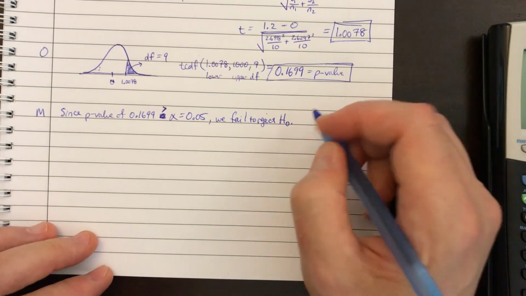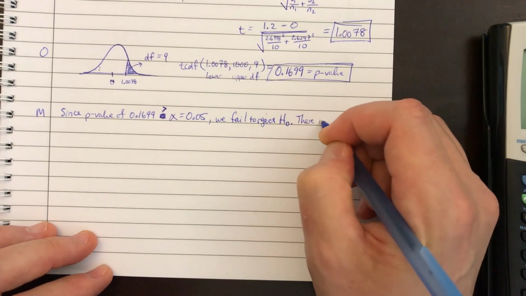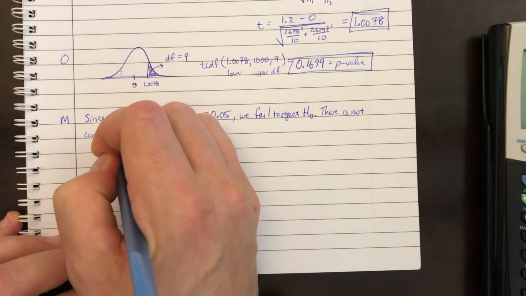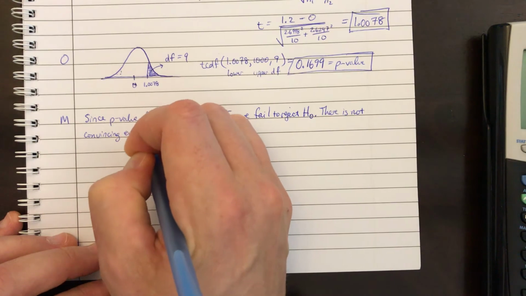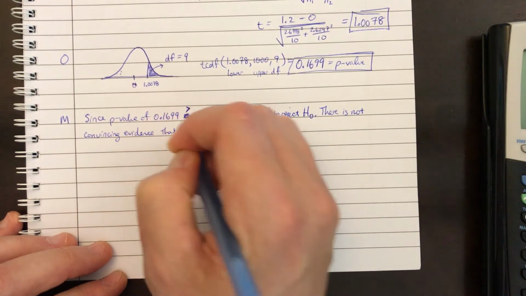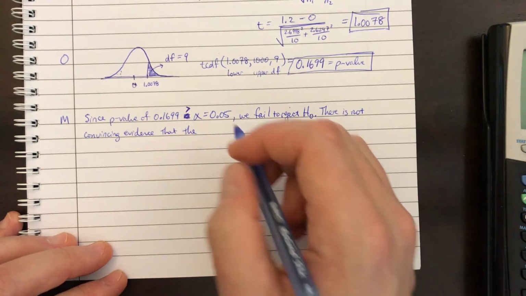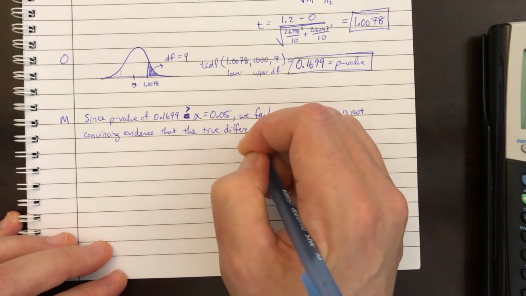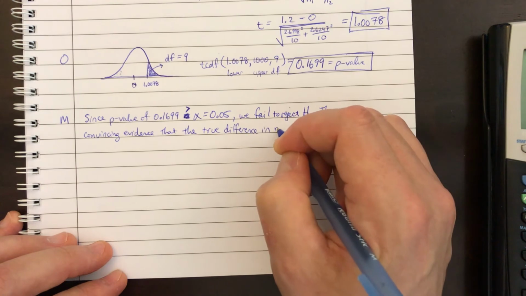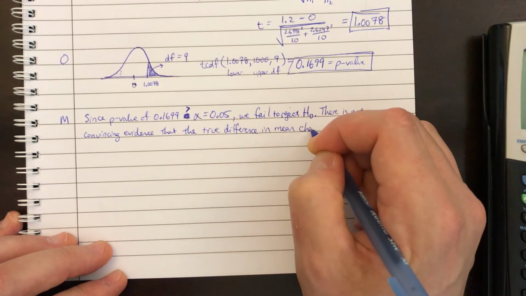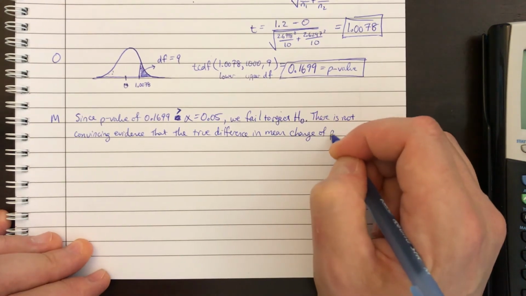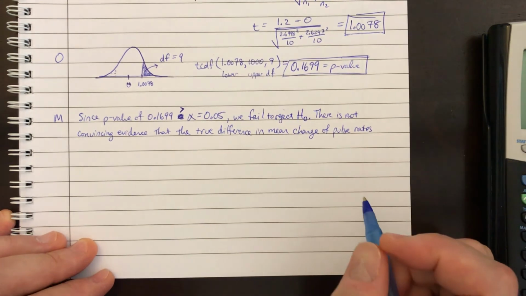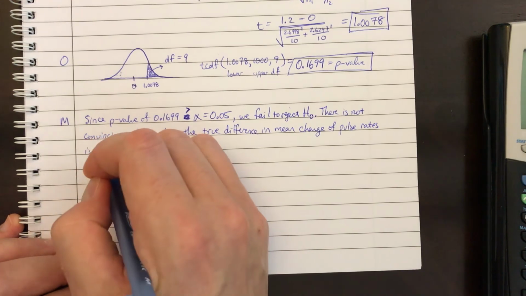We fail to reject it, so we say there is not convincing evidence that the true difference in the mean change of pulse rates is greater than 0.